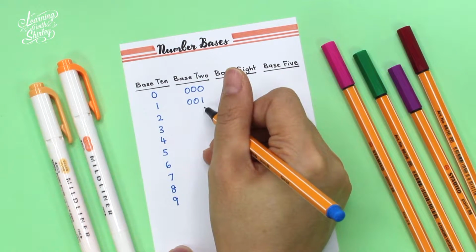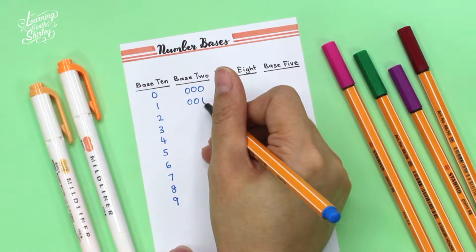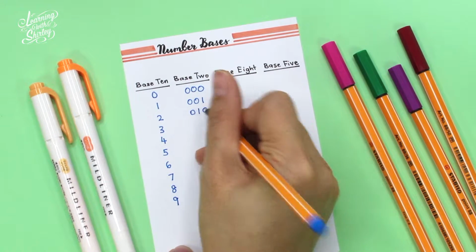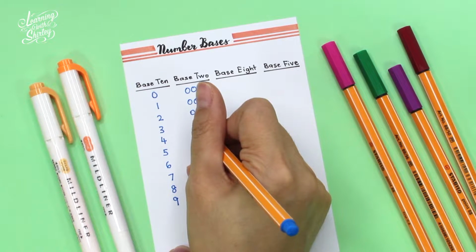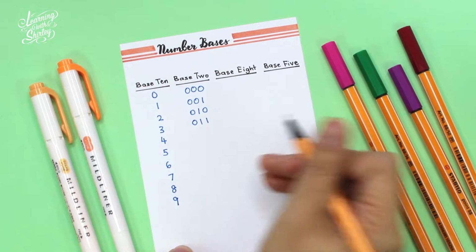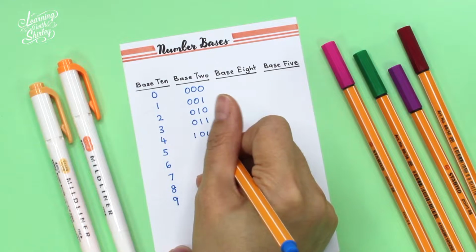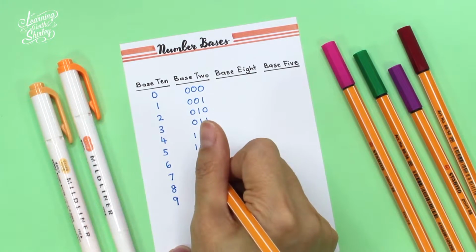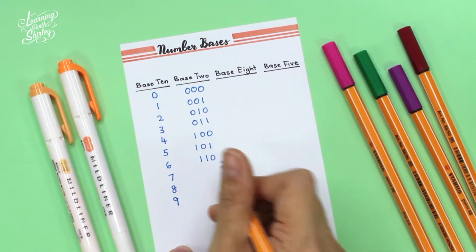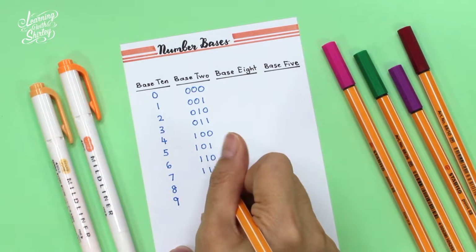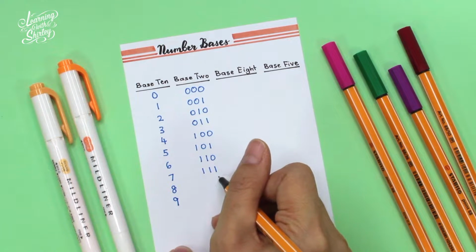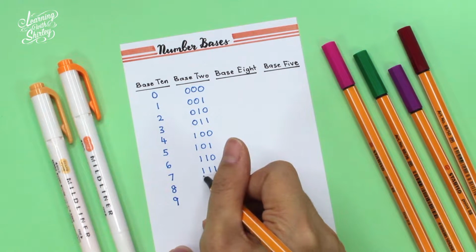Then we plus 1 again, because we can't use 2, therefore we bring up the 1 over here. So it becomes 0, 1, 0. And then we plus 1, 0, 1, 1. 1, 0, 0. 1, 0, 1. 1, 1, 0. 1, 1, 1, and then we plus 1, we get 2 here, so we have to move over to the left, and then left again, and left again.